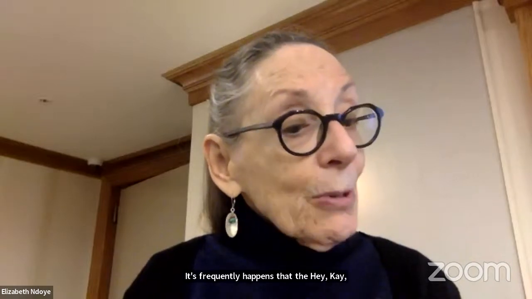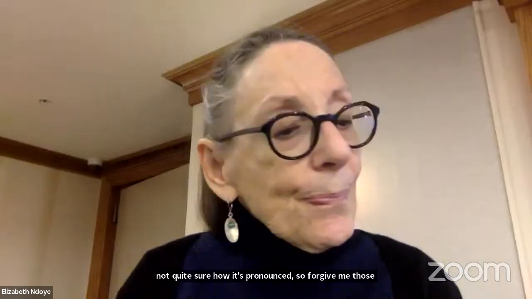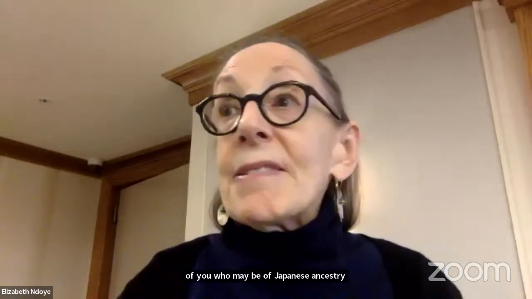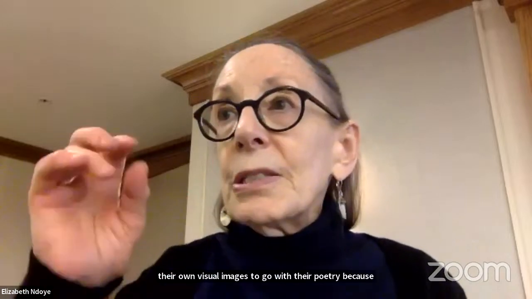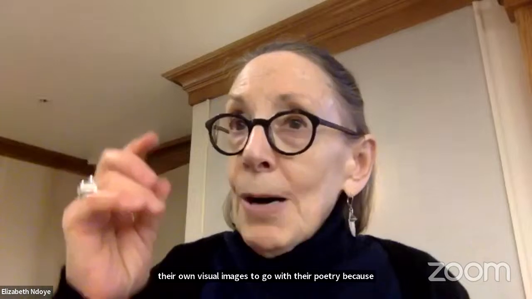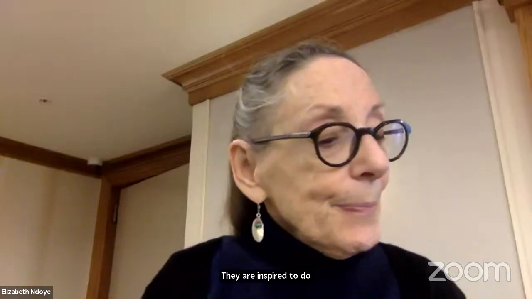It frequently happens that the Haiga, I'm not quite sure how it's pronounced, so forgive me, those of you who may be of Japanese ancestry, that these poets also create their own visual images to go with their poetry, because while they do the calligraphy while writing their poems, they are inspired to do paintings to illustrate their work.